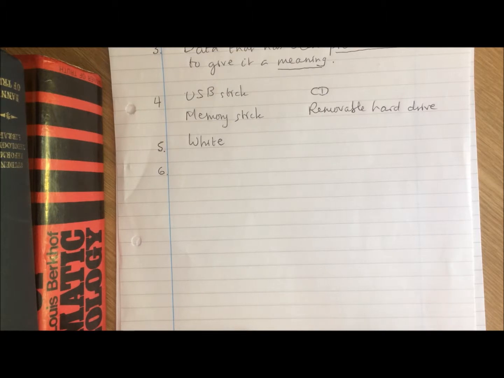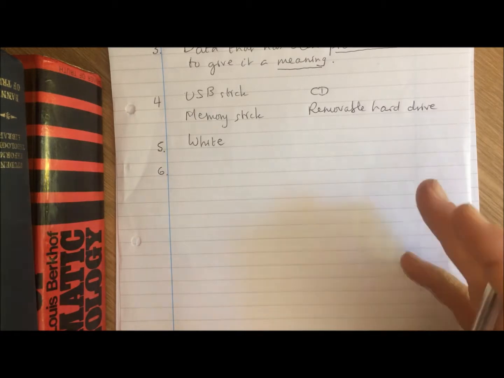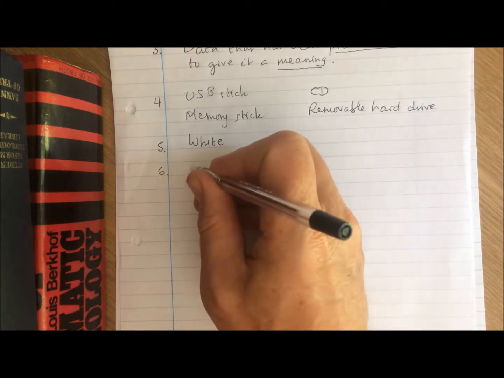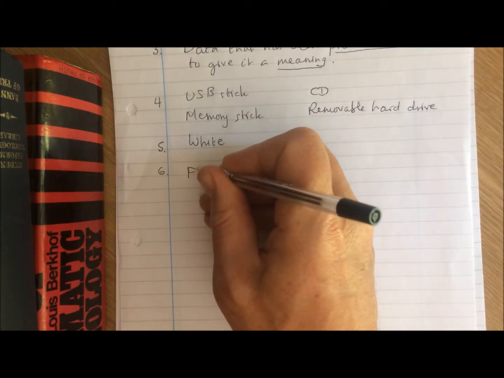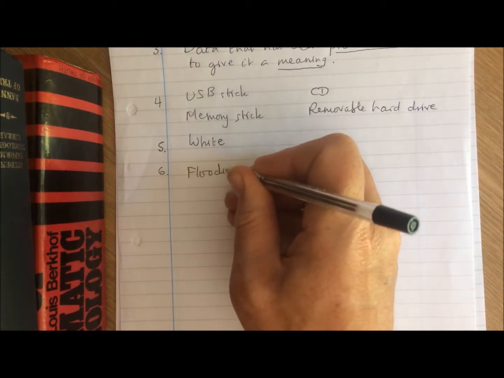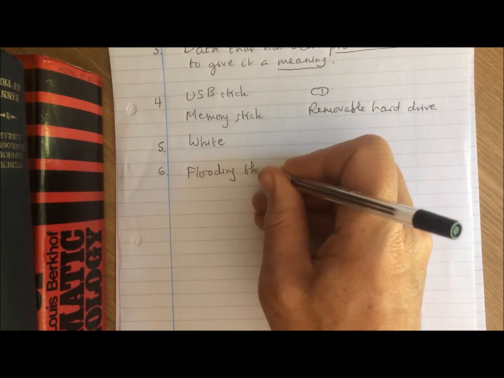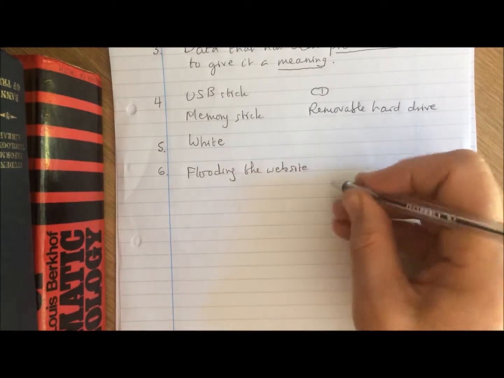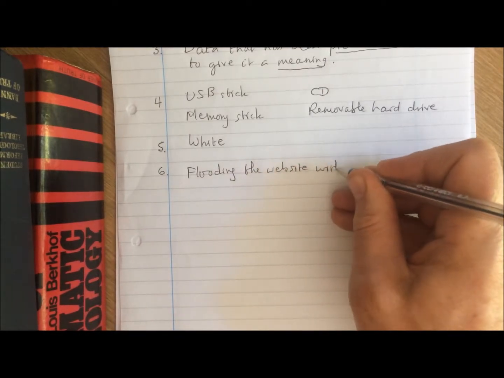Well, the way it's done is by the person carrying out the attack sending many messages to the website, far too many for it to be able to cope with. So we need to say something about the fact that you are flooding the website with requests.